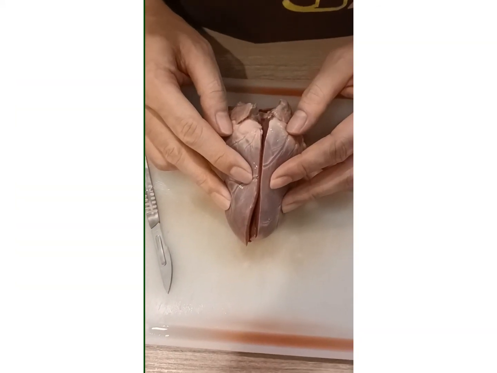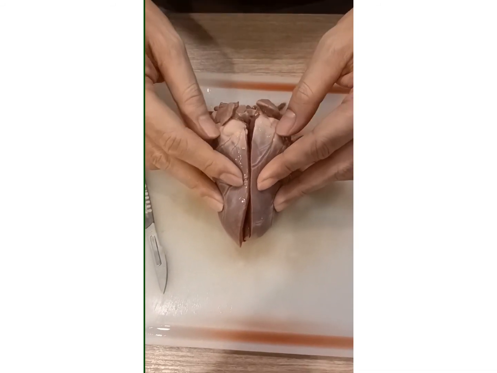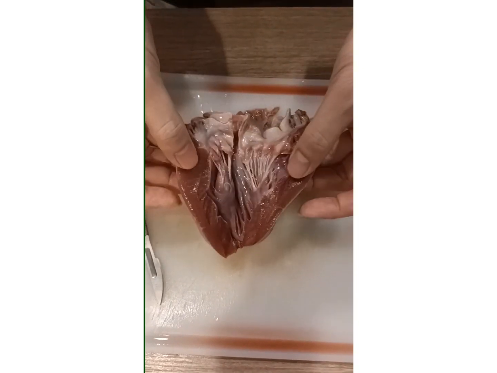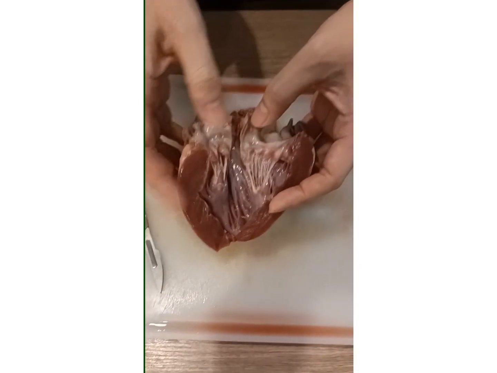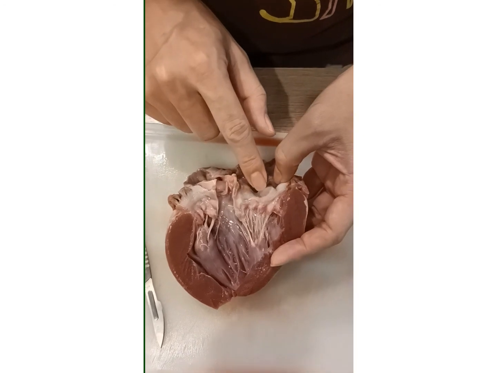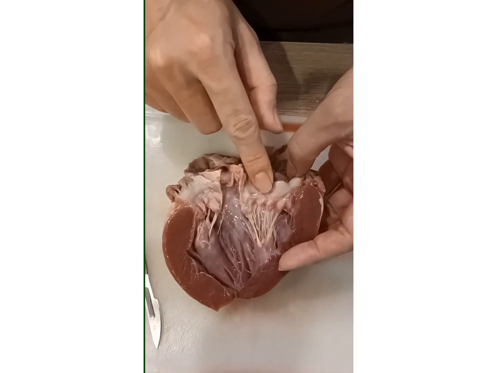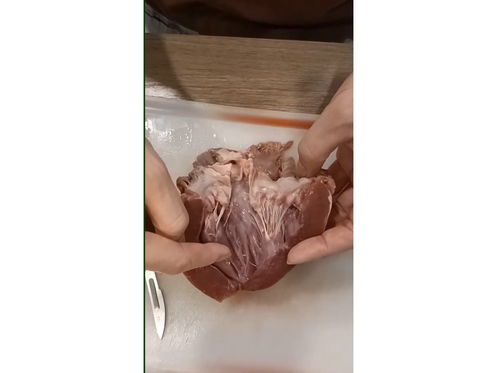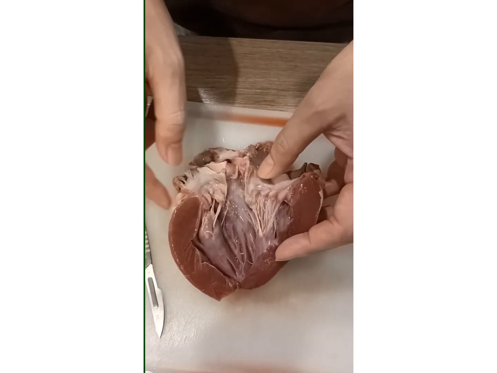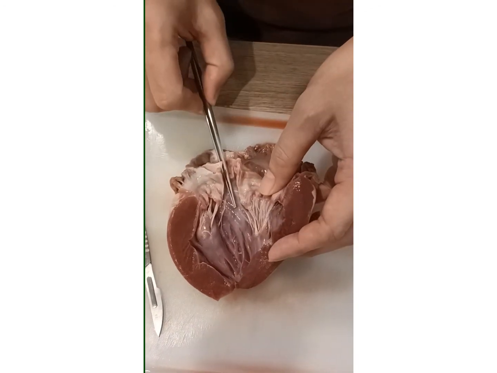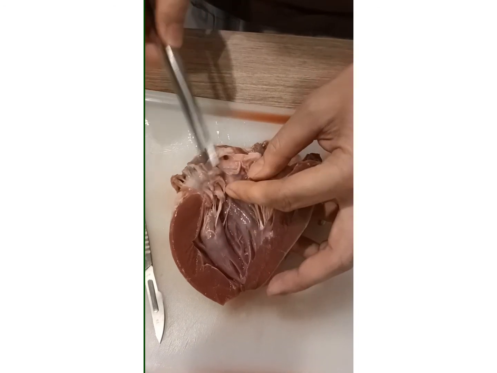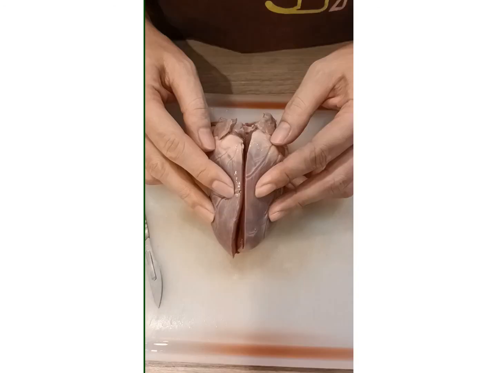Now we're going to cut through the left ventricle. You cut through the middle of the ventricle and then you open it. So what you can see now is this. This is the left atrium, which collects the blood from the pulmonary vein, and this is the left ventricle, and this is the AV valve, and this is the aorta, which collects the blood from the left ventricle, and this is the aortic valve.